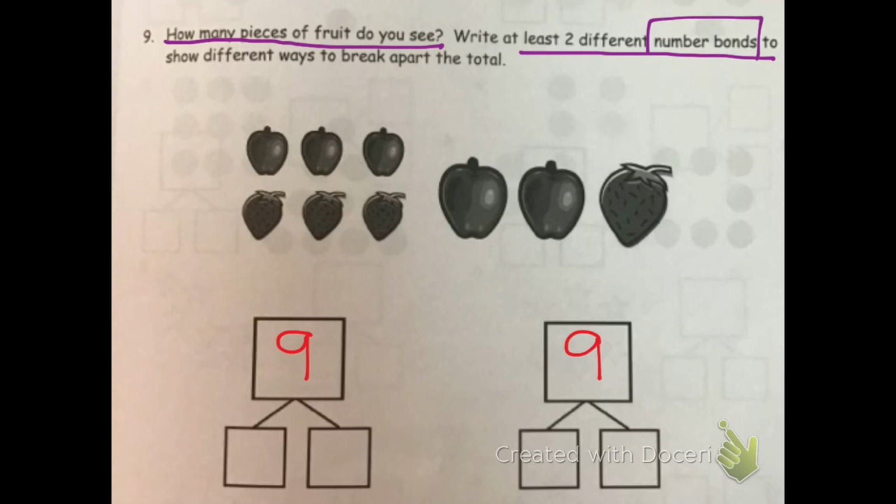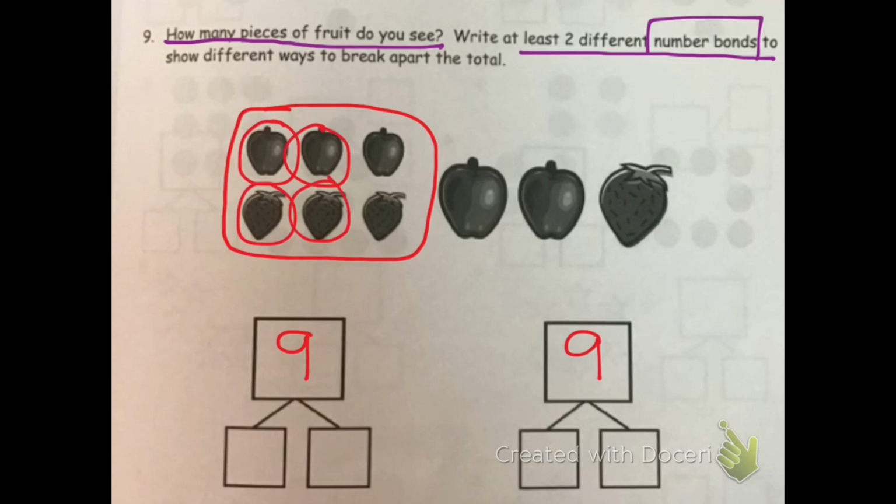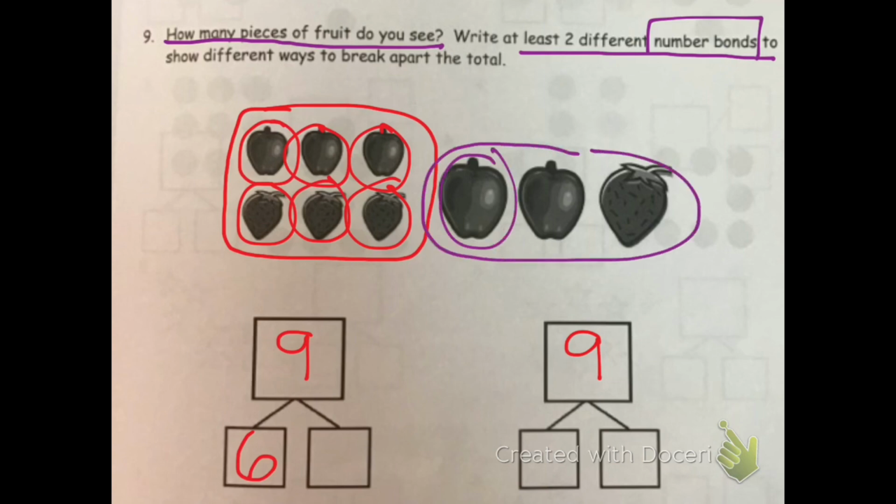Okay, so let's do this. I definitely see this here as a group, and that is 1, 2, 3, 4, 5, and 6. And what is left? I have this group of 3. 1, 2, and 3. Okay, so 6 plus 3 make 9.